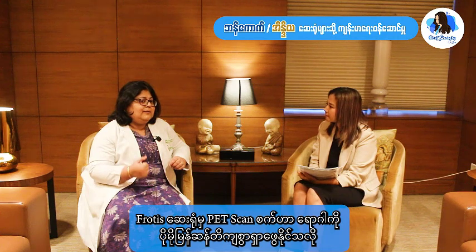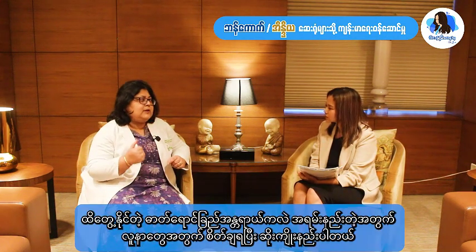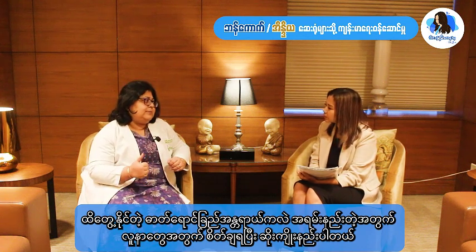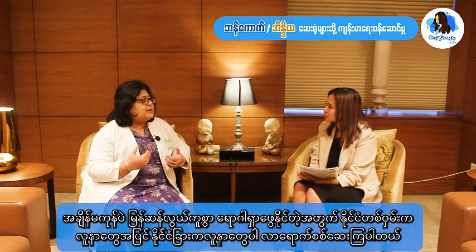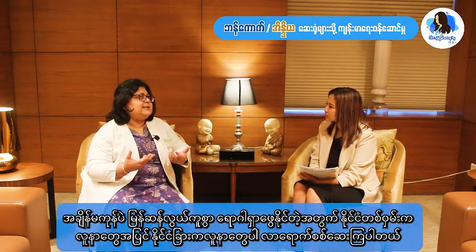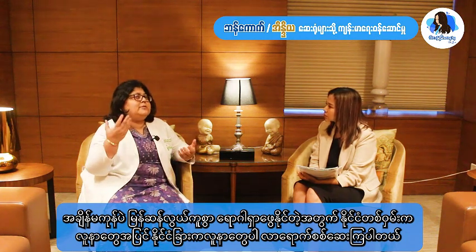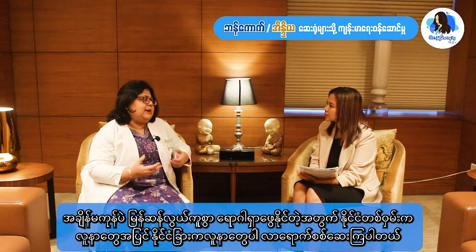So while we are able to detect disease with very high sensitivity, this is also a safer machine because the amount of radiation which the patient is exposed to is much less. And it is also an easy investigation for the patient. It is an open gantry, a wide gantry, and a very fast machine.